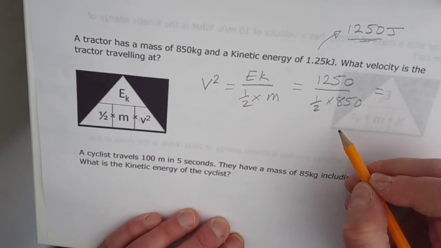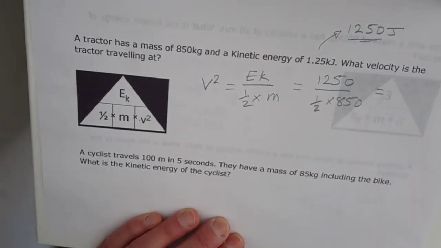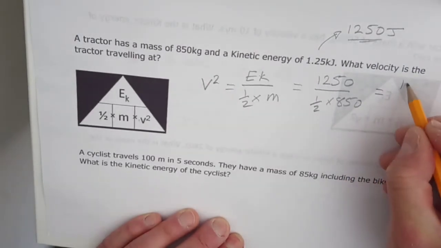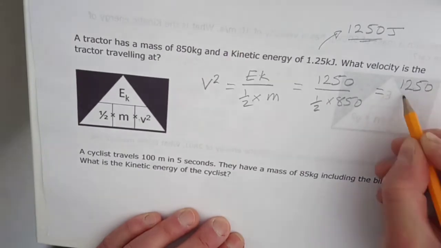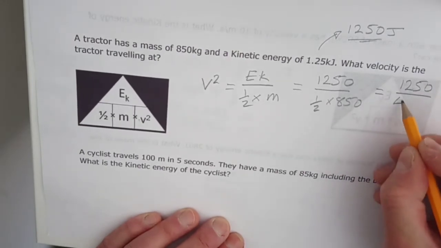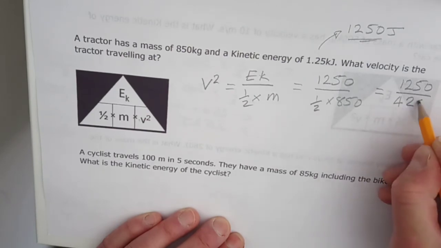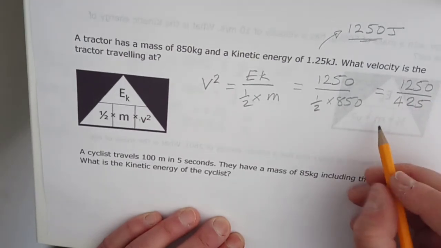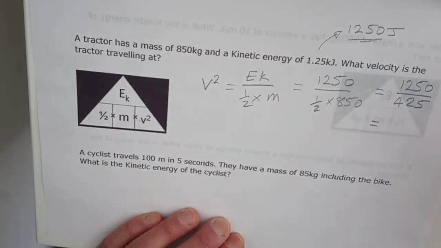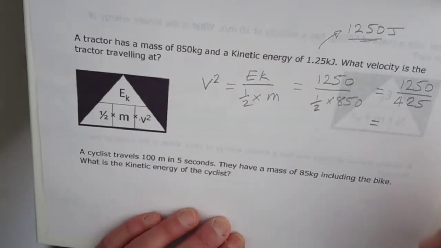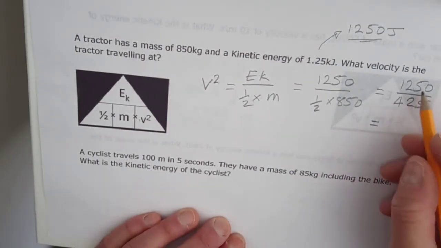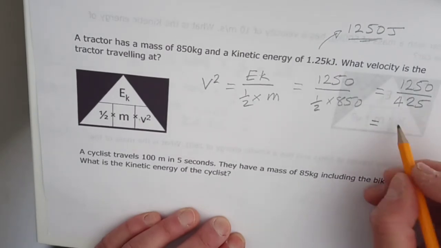Right, so you can figure that one out now. And that'll be 1250 divided by 425. So it's going to come out to be just under 3 or something, isn't it? Around about 3 for this first bit here. So when you divide 1250 by 425, you've got 2.94.